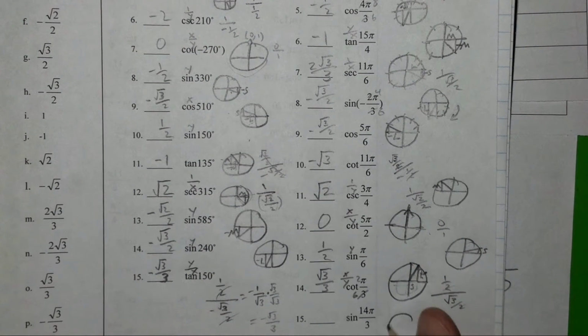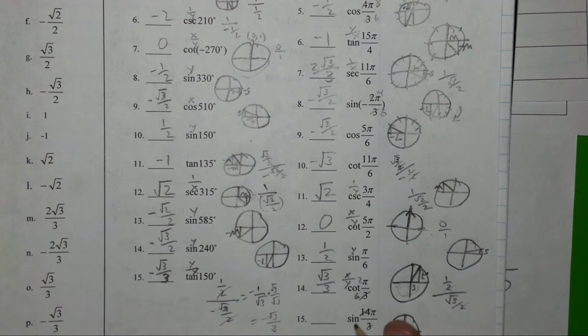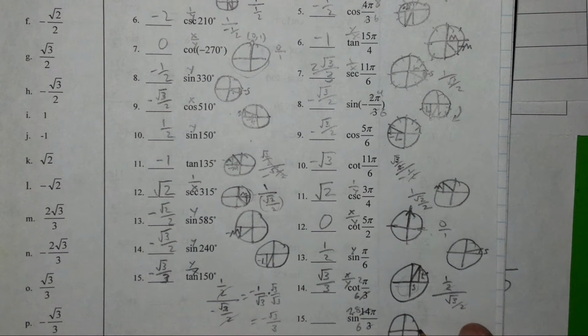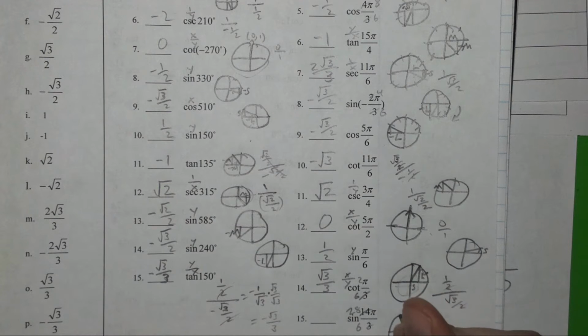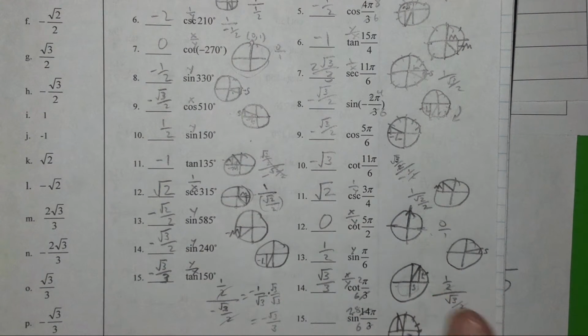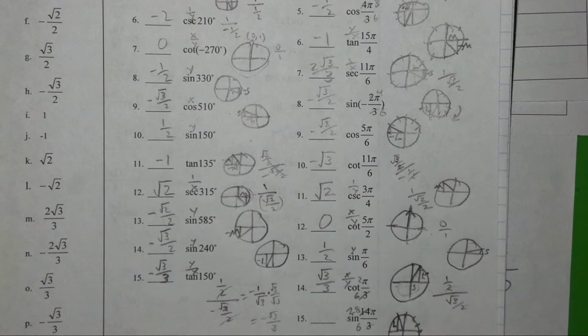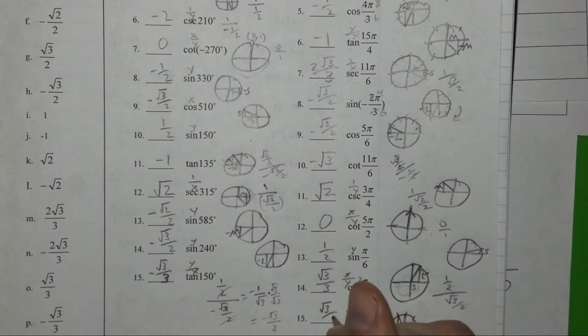And then the last one, sine of 14 pi over 3, I'll call it 28 sixths. So I'm going to make one trip around. That's 12 out of 6. That's 2 pi. 12 pi over 6. 2 trips around. That's 24 pi over 6. And then I'll keep counting from there. 25, 26, 27, 28 pi over 6. Right there. Sine is the y value, which is long and positive. So the square root of 3 over 2.